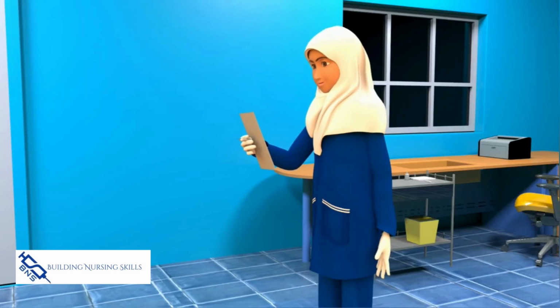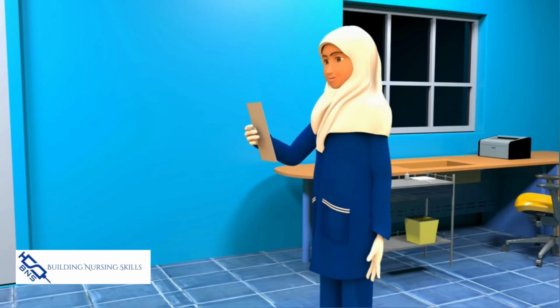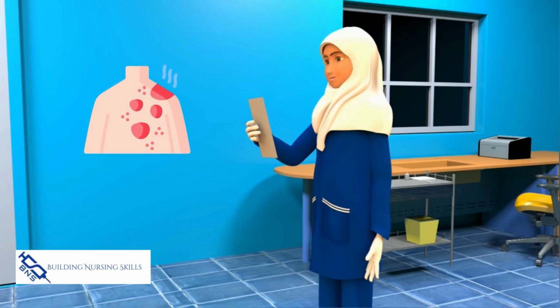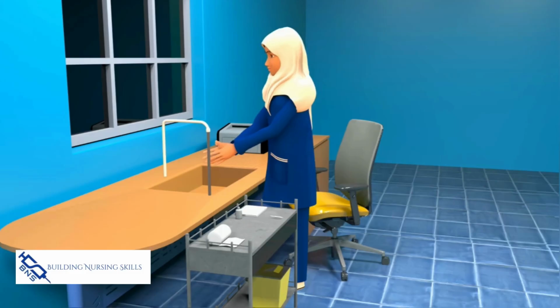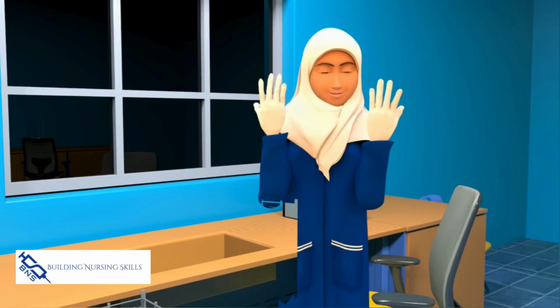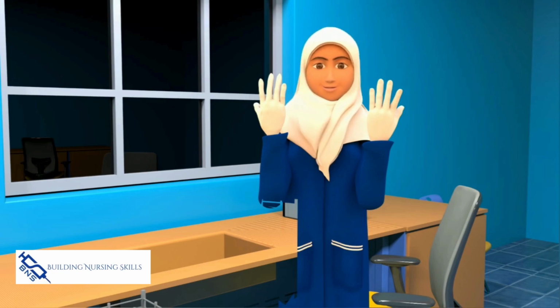Verifies the physician order for the prescribed medication. Checks the patient's medical record for an allergy or contraindication to the prescribed medication. Performs hand hygiene and dons non-sterile gloves. Selects the correct medication and compares the label to the order in the patient's medical record.